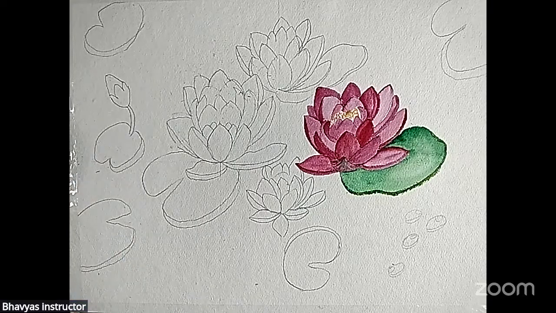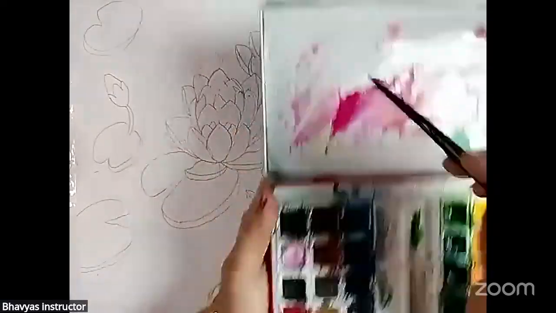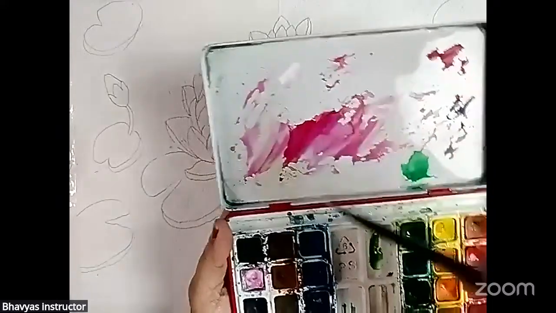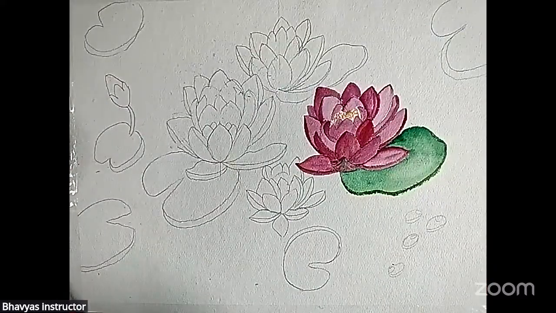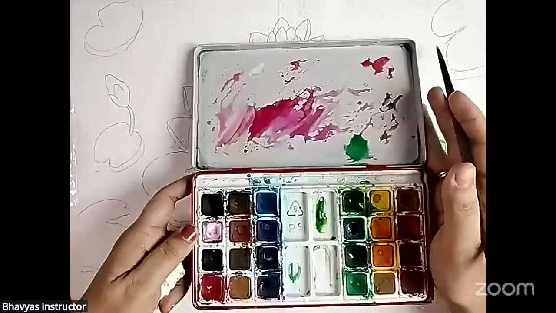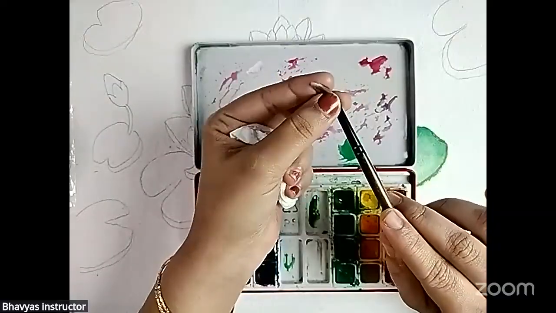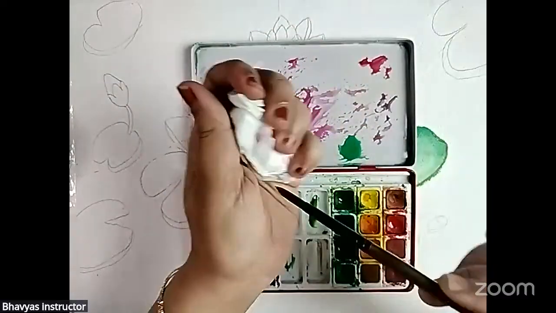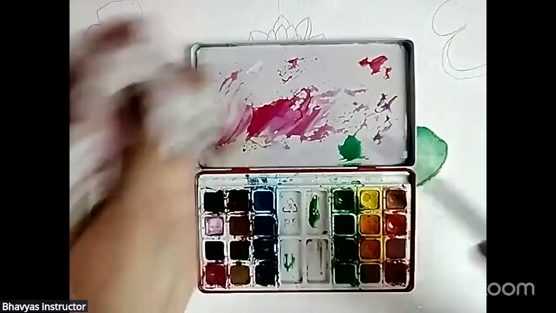Now take white color to your palette and take tissue. See here how to mix. This is the brush, clear brush. Just clean the brush like this.